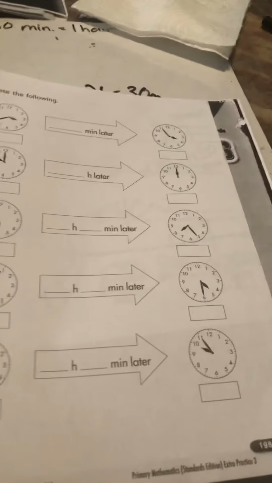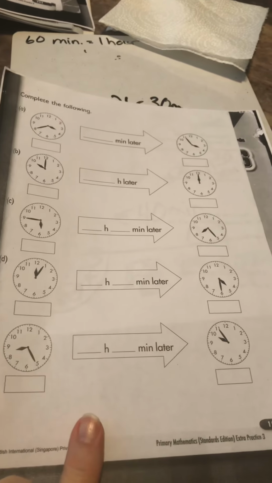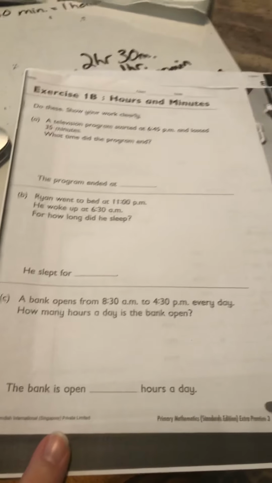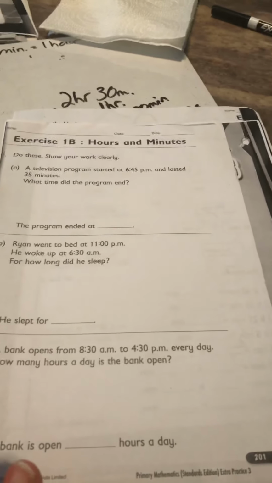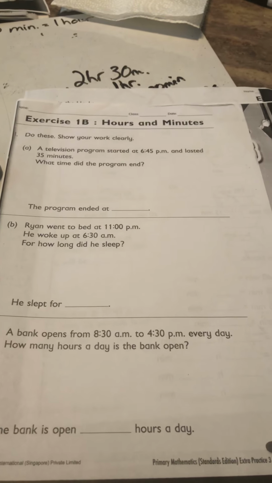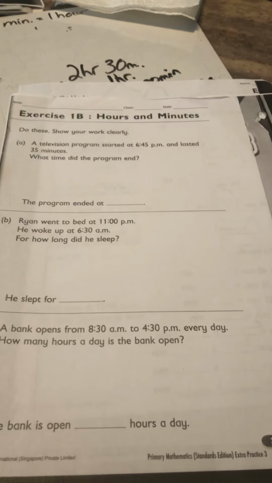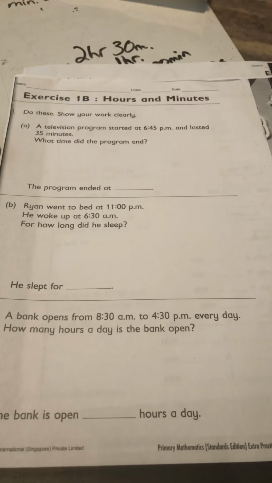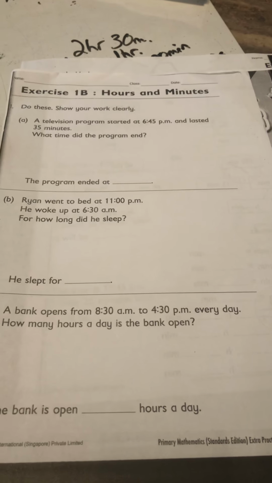Now, to do this review, I have enclosed some things on your email. I have page 199, 200, and 201. These are all practice on telling time, okay? So I will send the answers to these tomorrow, and we'll talk again. Take care.